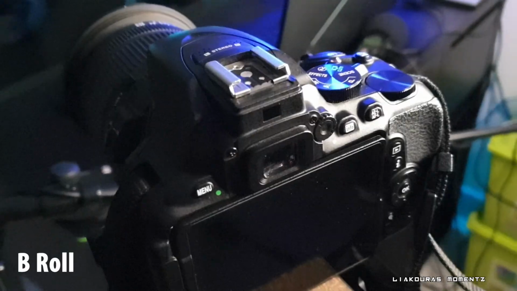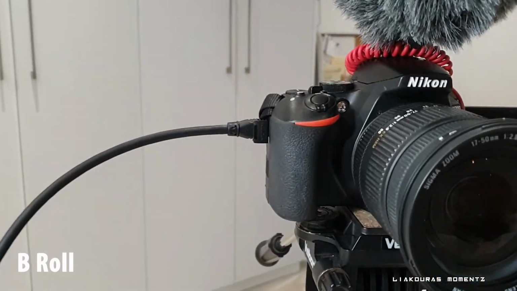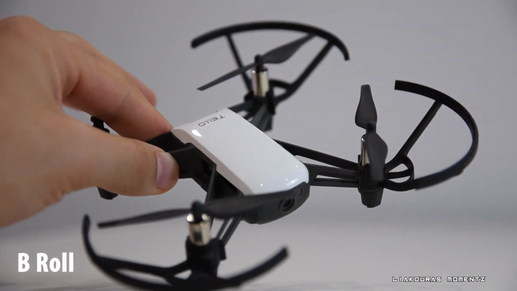So right now I'm using my DSLR here, my Nikon, which is the D5600. I also using a lot my action camera, the GoPro 6. I have a small drone, the DJI Tello drone. So that was the example.